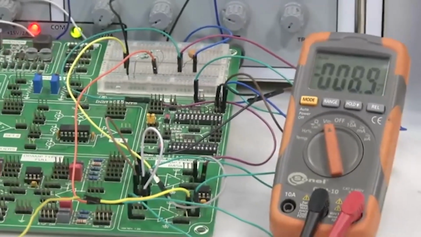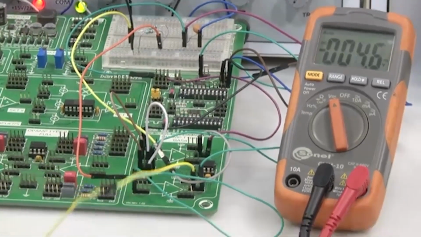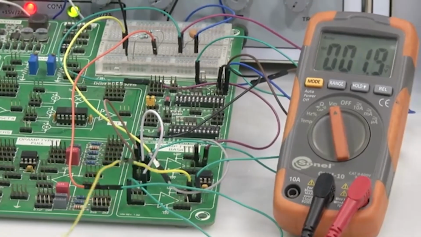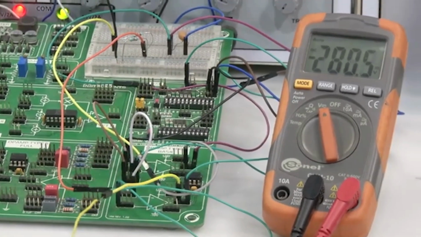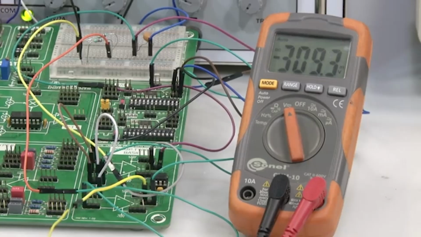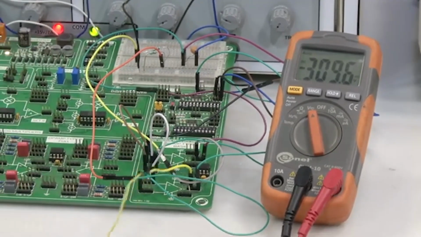So, I have not yet connected it. It is showing minus 309 millivolt. For 50 millivolt input we got an output of minus 309 millivolt.